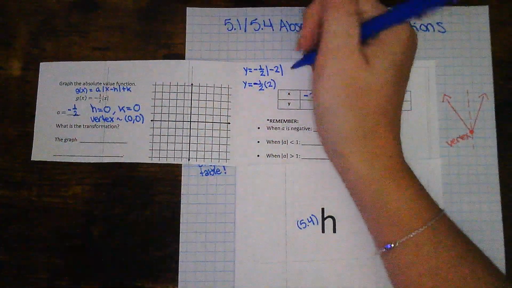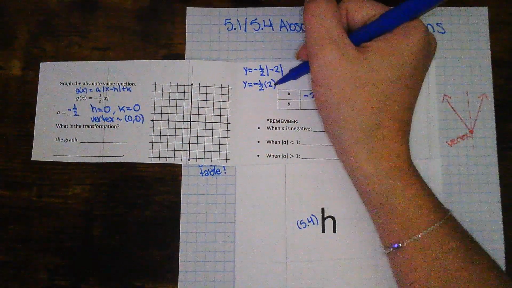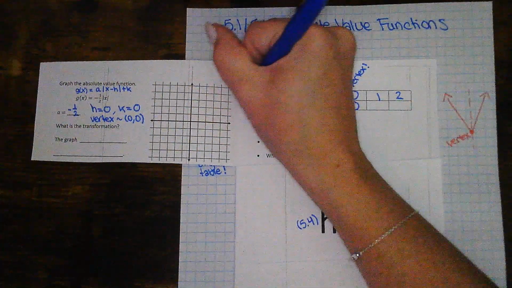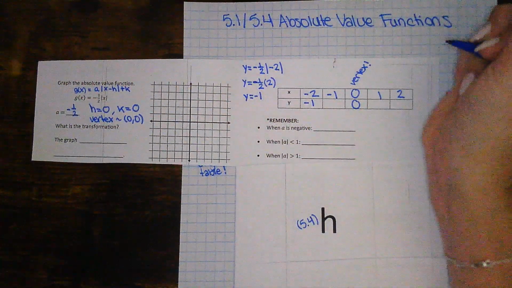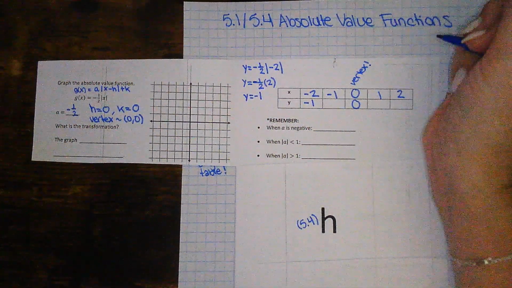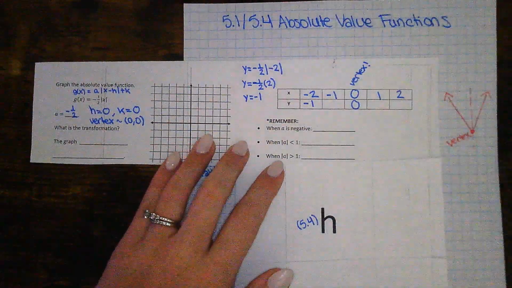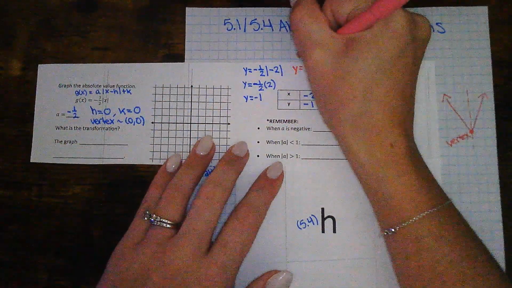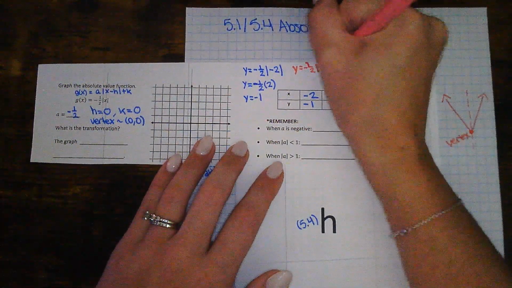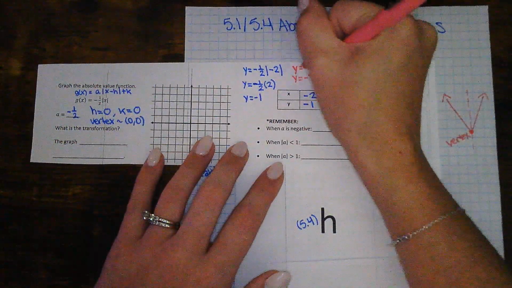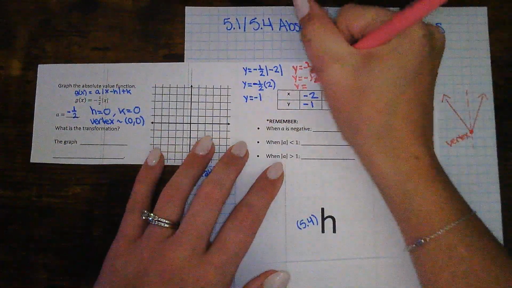The absolute value is always positive because it's a distance. And -1/2 times +2 equals -1. So when x is -2, y is -1. And I can do that again with -1. So y equals, I'll use a different color, -1/2 times the absolute value of -1, which is -1/2 times 1, which is -1/2.